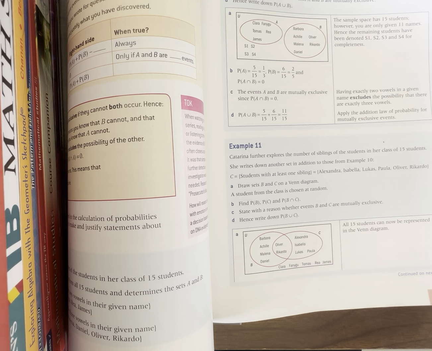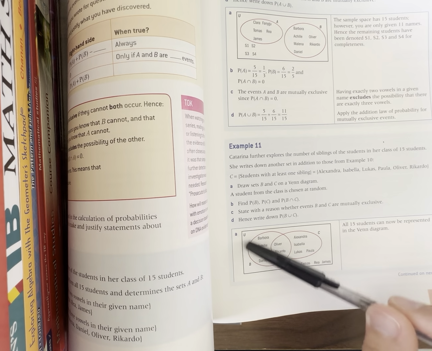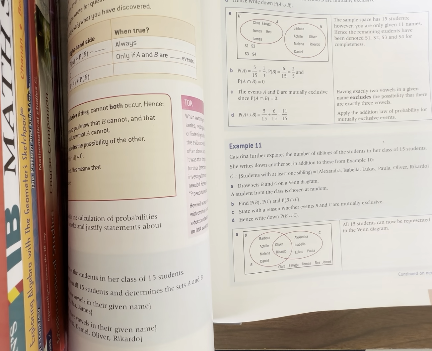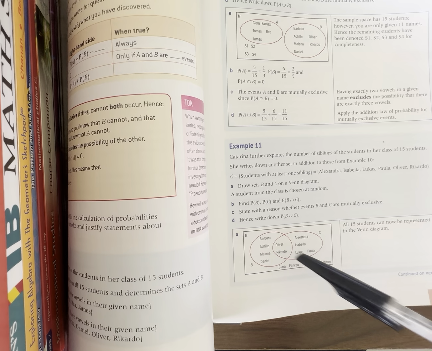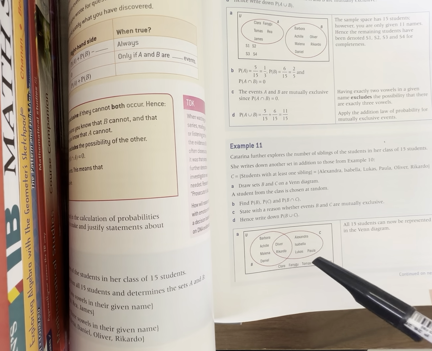Or again, it really depends, because I know there were questions in class earlier about the number of vowels and whether they're repeated or not. In that case, you would obviously move it, but again, sticking to the list provided, this is how your Venn diagram should look like. Okay, the intersection will consist of Oliver and Ricardo.